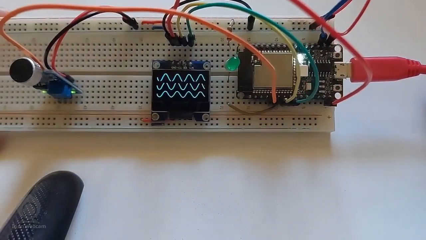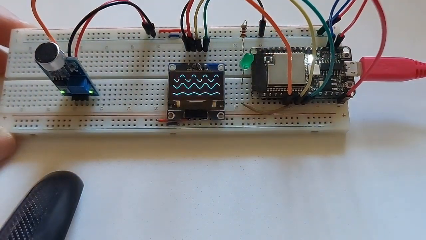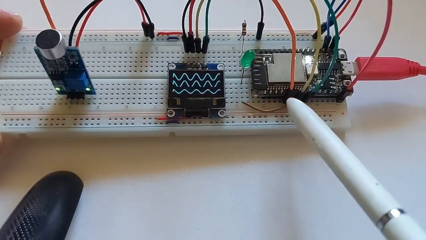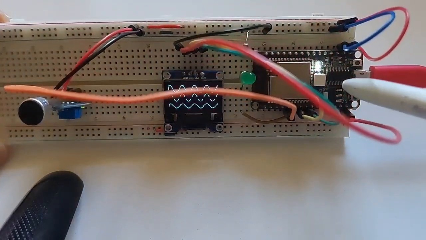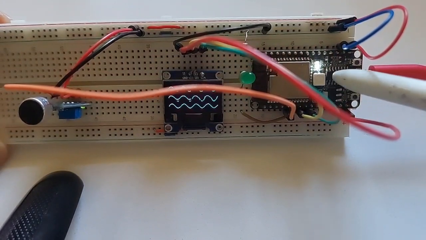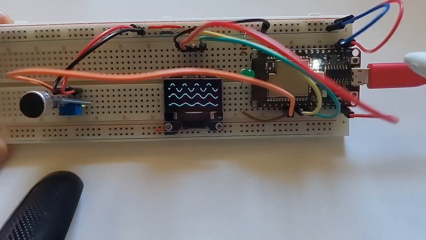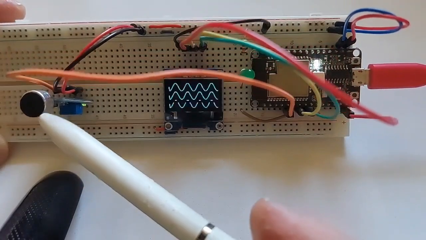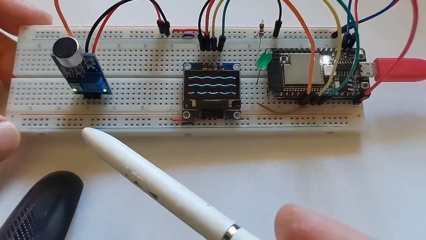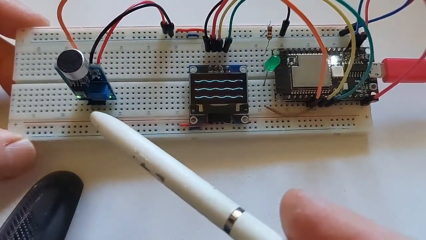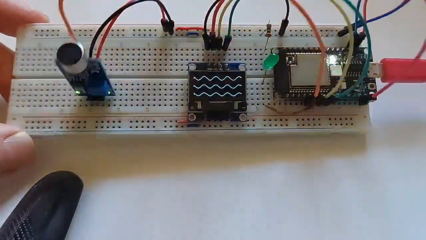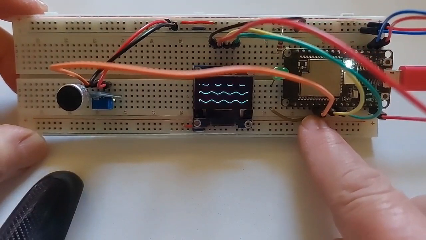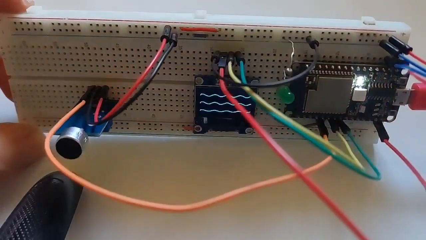Okay, so it's the same principle here. We have pin number 4. Remember, this is an ESP32-C3, so the number is slightly different. But for the sound sensor, my one is digital. Sorry, no, it's not digital, it's analog. So I'm using pin 4 in this case because it's an ADC, so it's analog to digital.